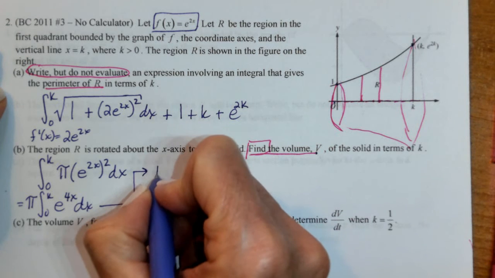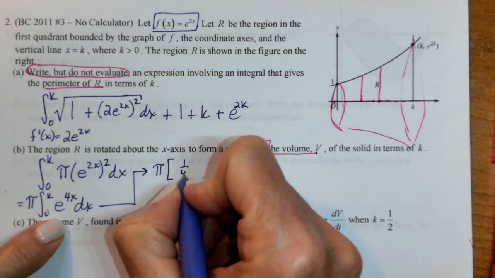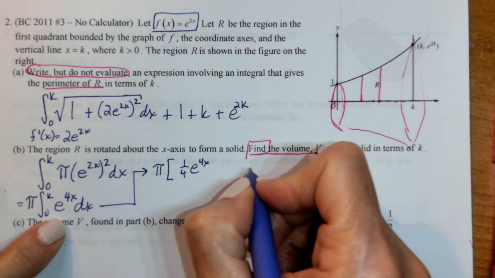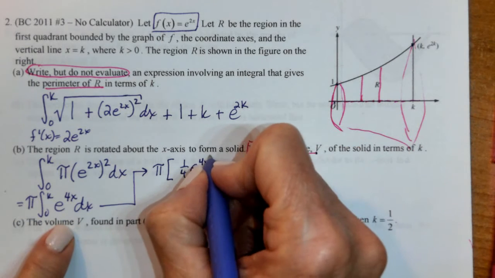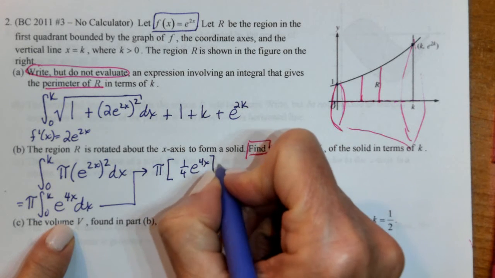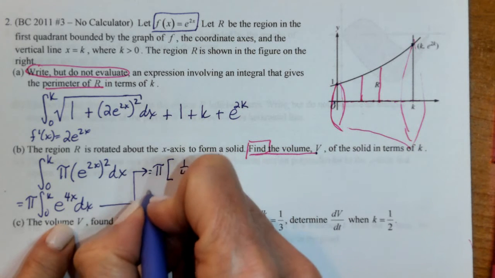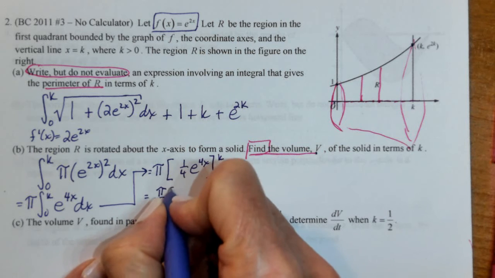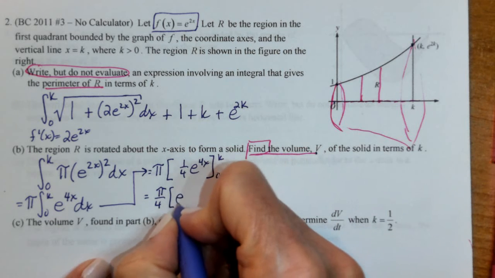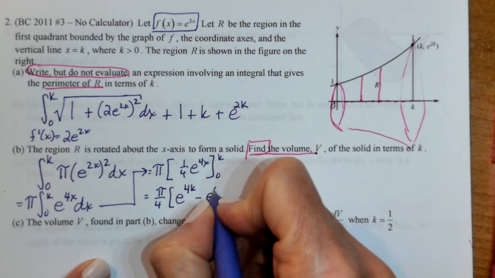So this will be pi times 1/4 e to the 4x. We got very good at integrating e to a power like this when we were doing integration by parts. Integrated from 0 to k. I think I'm going to move that 1/4 outside. And then I'll have e to the 4k minus e to the 0.